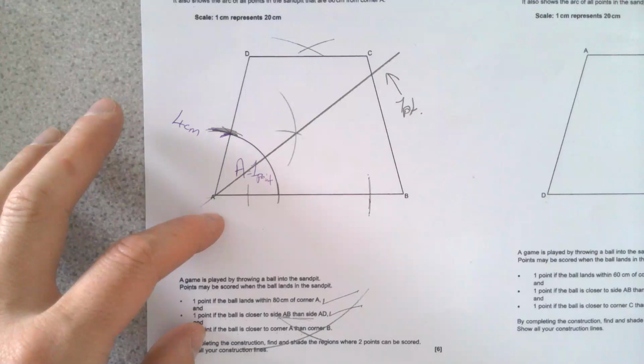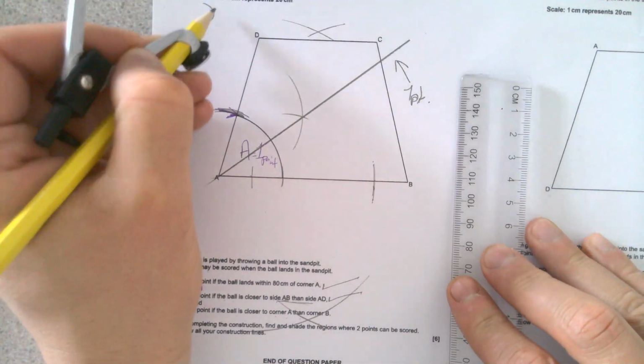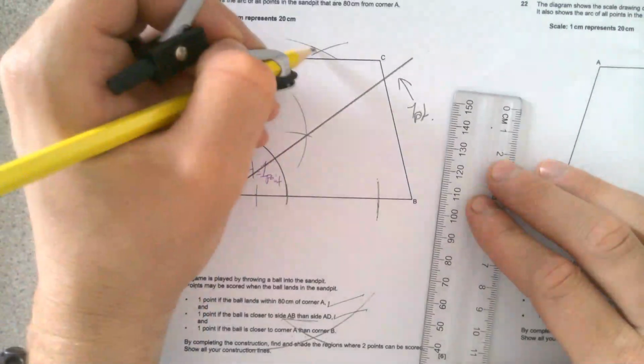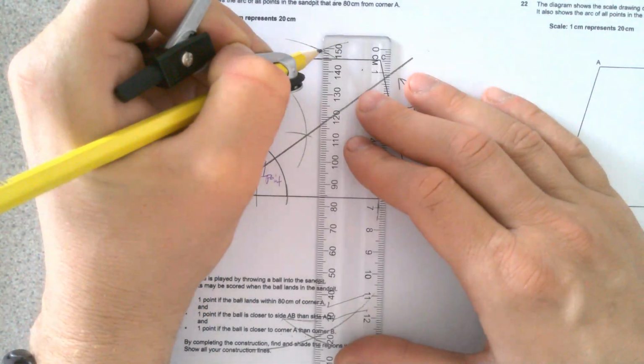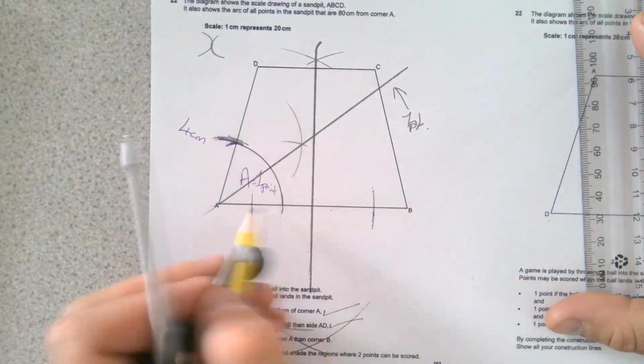If I didn't do it over halfway, these points wouldn't cross, it would just be like that, and we need it to cross over. So where I've got my cross here and my cross at the bottom, that's now cut this line exactly in half.